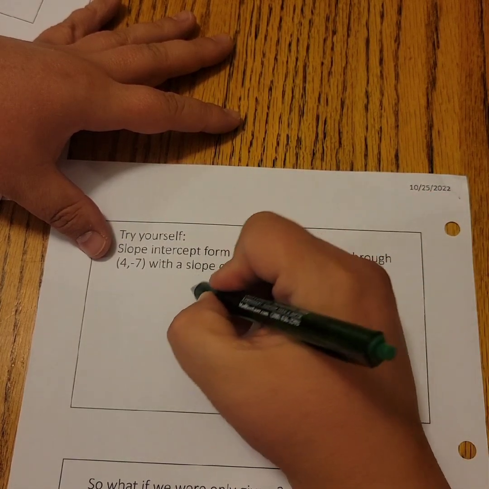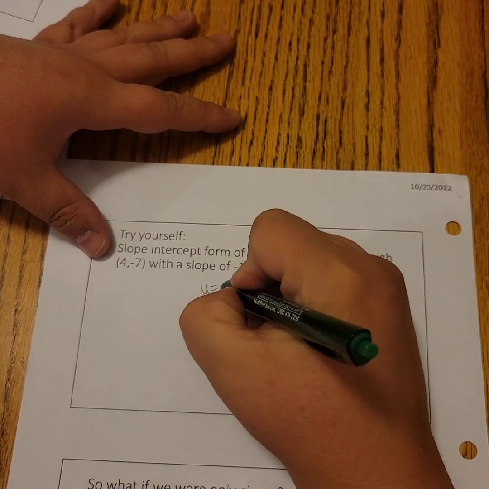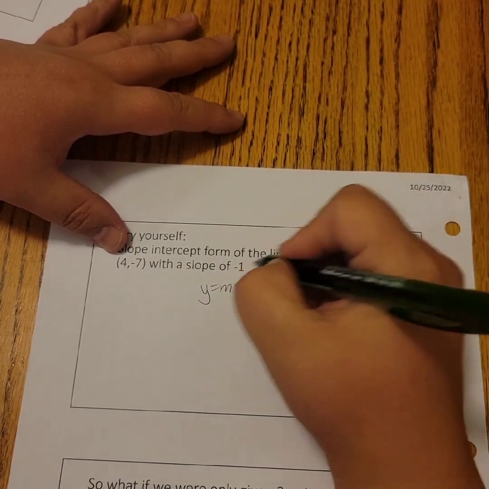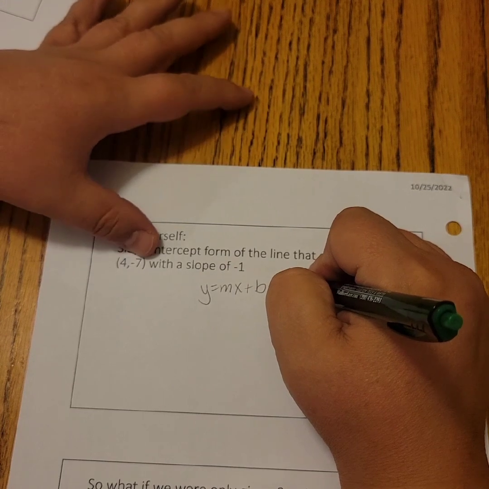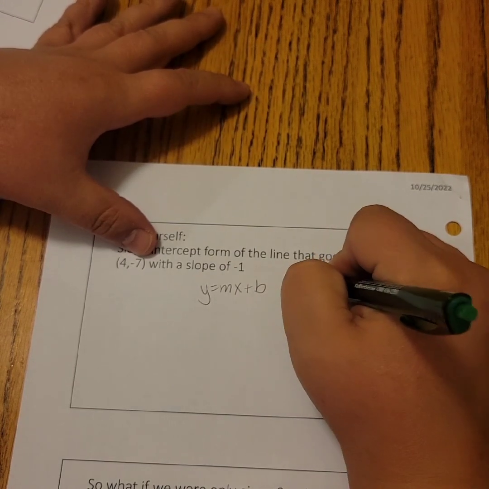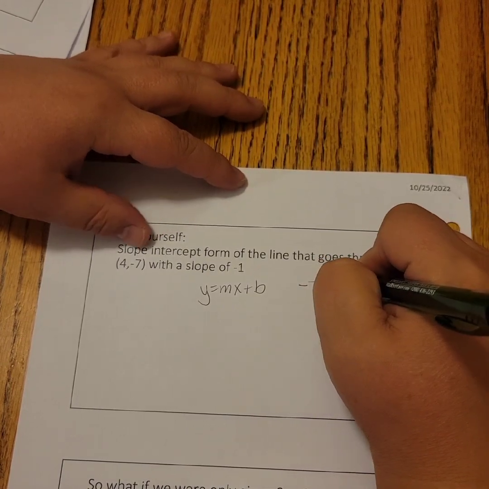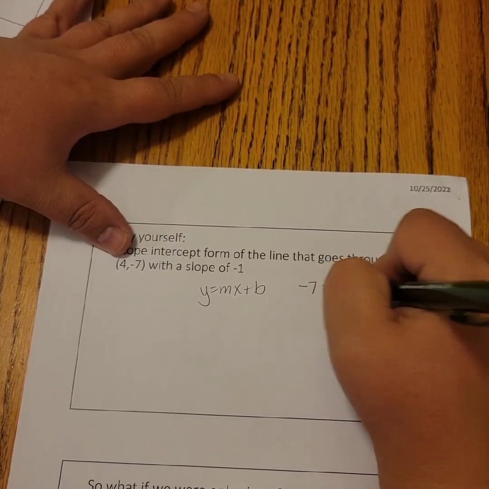Okay, so y equals mx plus b. So y is negative 7. M is negative 1. X is 4, plus b.